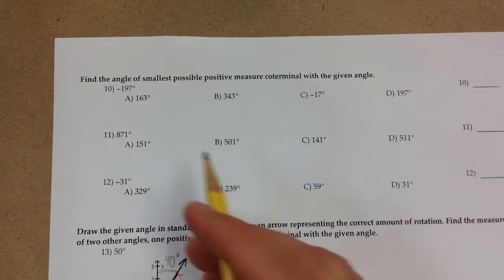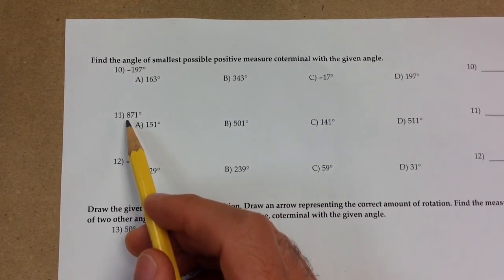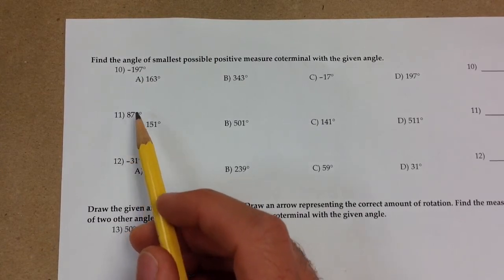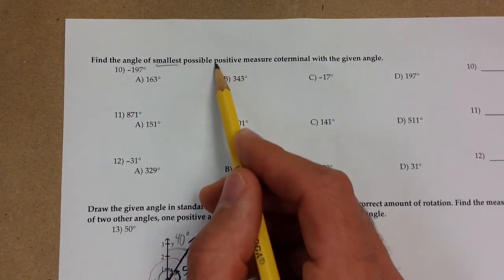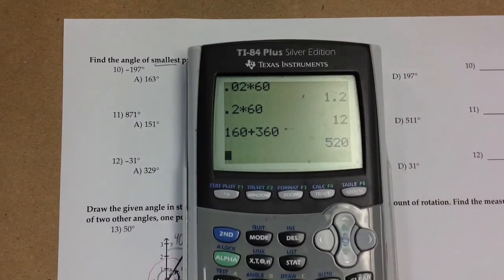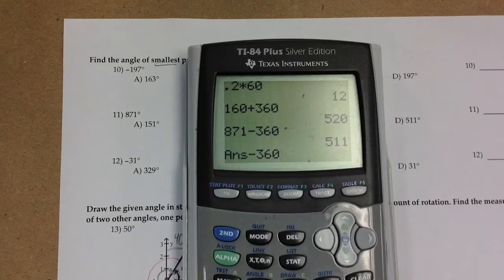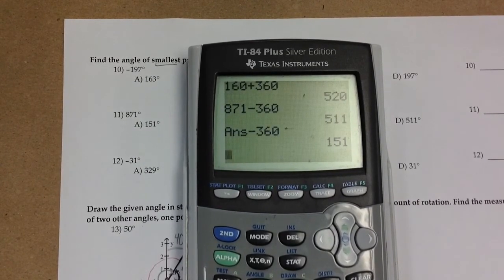For example, number 11 is more than 360 degrees away from the positive x-axis. So in this case, because we want the smallest positive one, you need to subtract two 360s. Why twice? That's coterminal, but it's not the smallest one. It's still coterminal, just bigger. You can rotate again and end up there. But if that initial one were smaller than 360, then you'd be done. Okay?